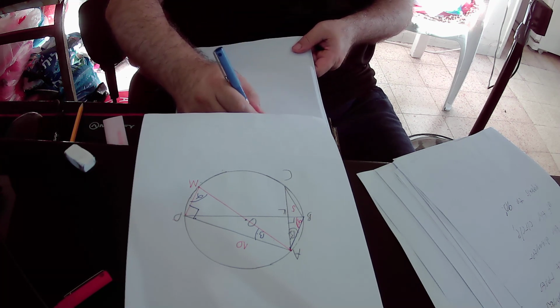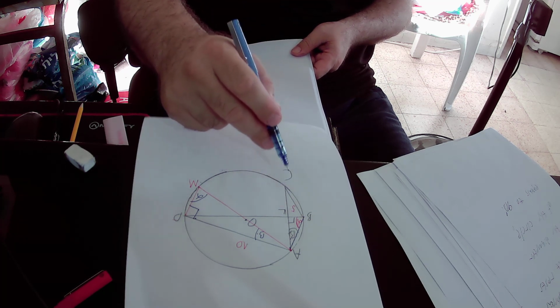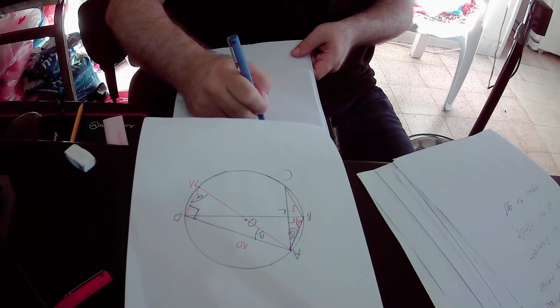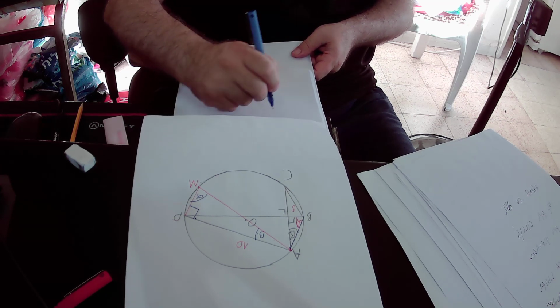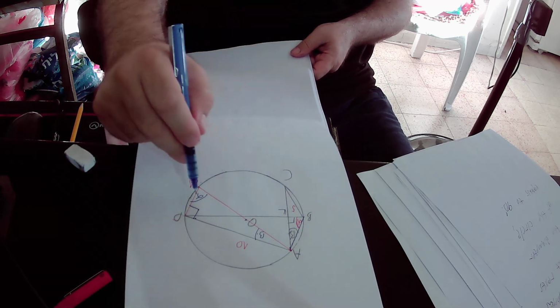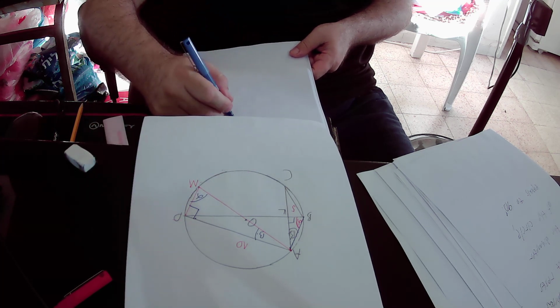I will write it down. Angle BAL equals beta, and angle MAD also equals beta.